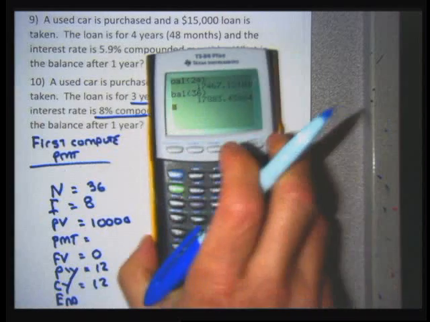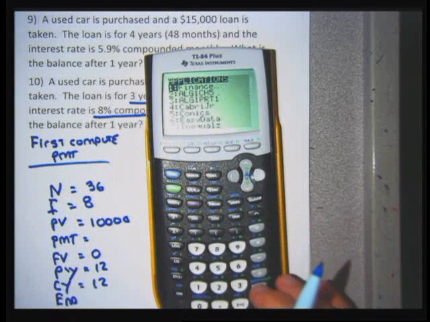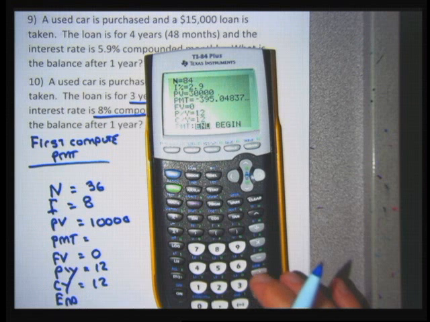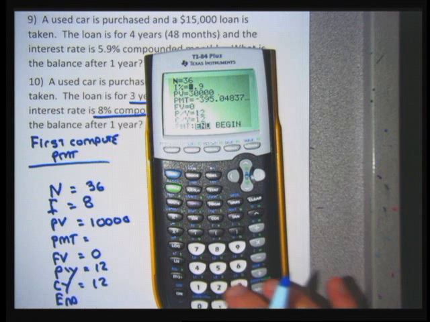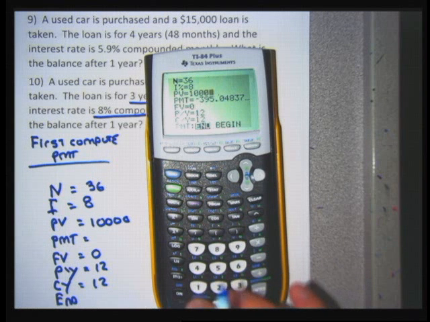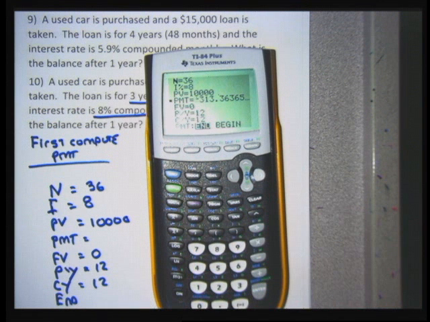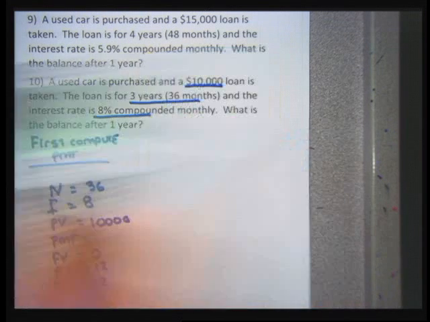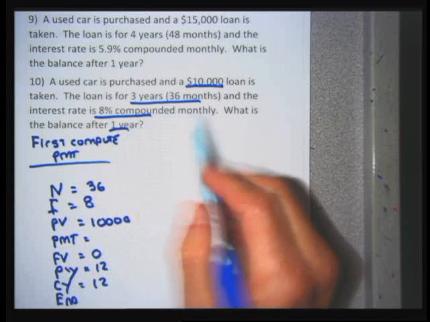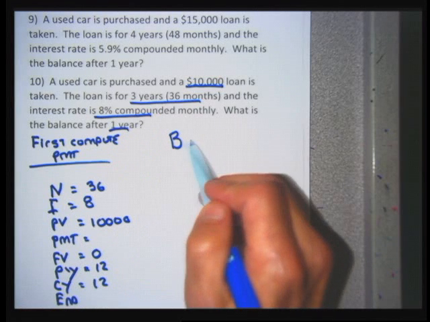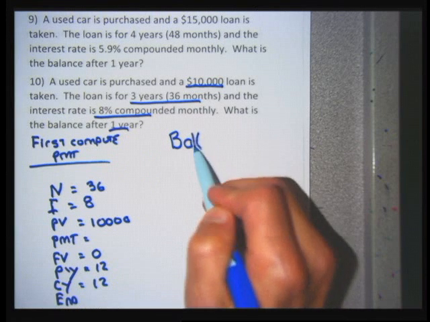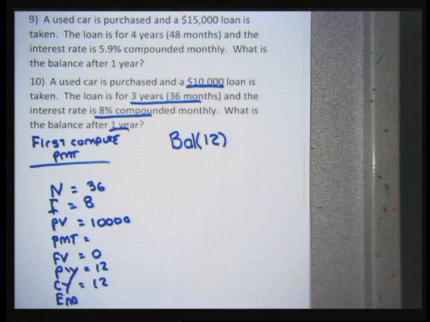So I have to know the loan that I'm talking about. So apps, enter, TVM solver. N is 36, I is 8, PV is 10,000. Now alpha, enter on the payment, so that we did this payment already, $313.36. Now that the payment is in there, I can find the balance. And I'm finding the balance after 1 year, and 1 year is 12 months. It's not 1 month. So I'm going to tell my calculator to do balance 12.